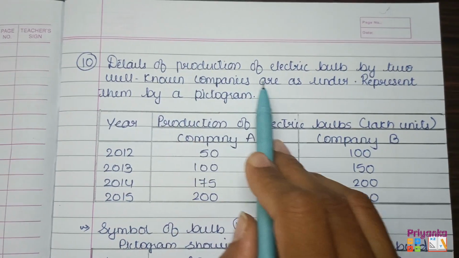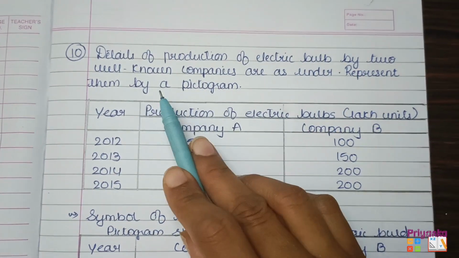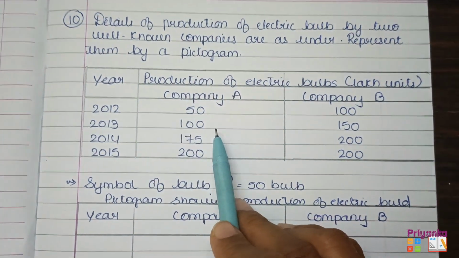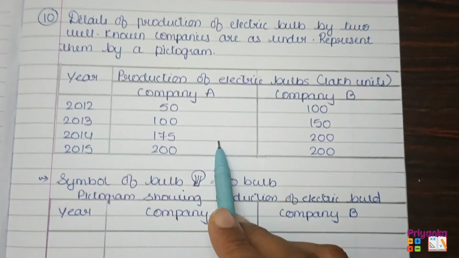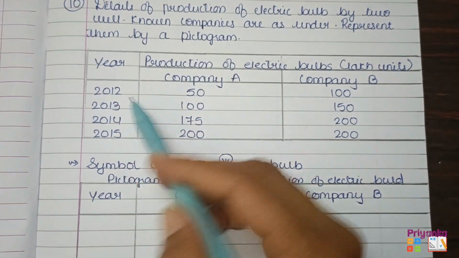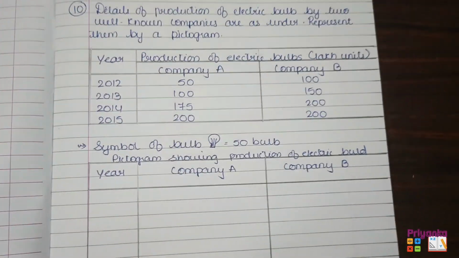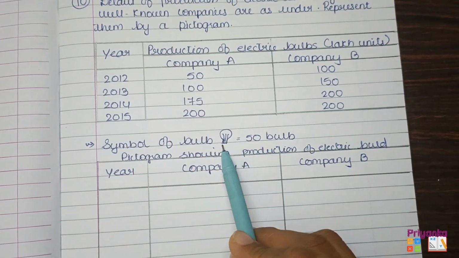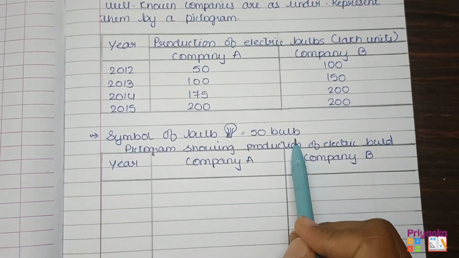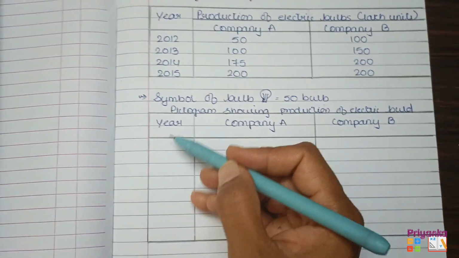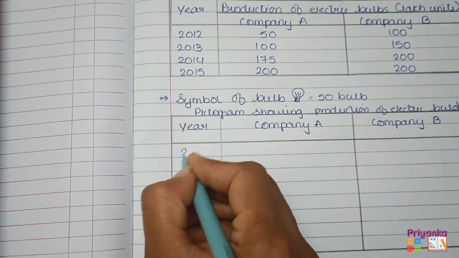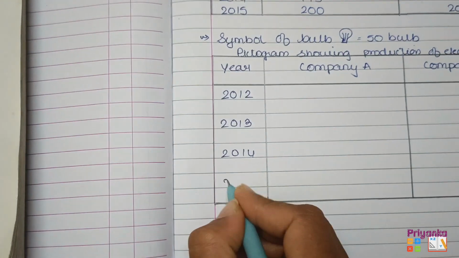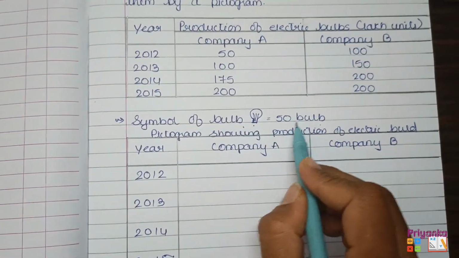Question number 10. Details of production of electric bulbs by 2 well-known companies are as under. Represent them by a pictogram. In question number 9, there was only one company showing the production, and here we can see there are 2 companies to be shown. So again we'll take the year, and as here they are showing the production of electric bulbs, this is how I have prepared one bulb which is going to show 50 bulbs. So first write down the year, that is 2012, 2013, 2014 and 2015. The one bulb shows 50 bulbs.